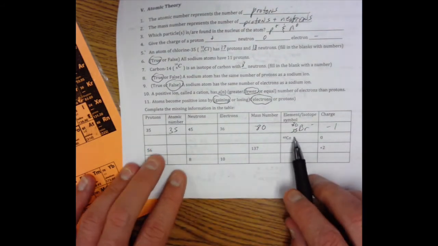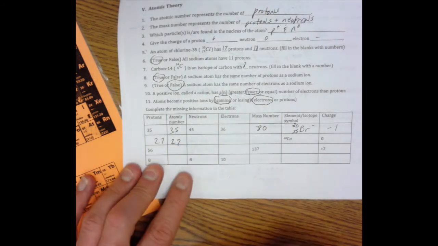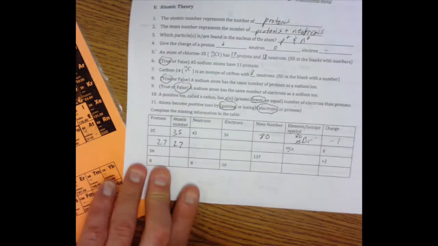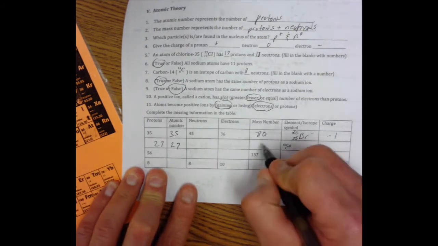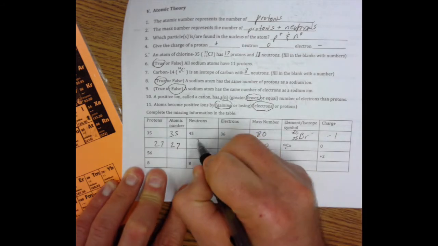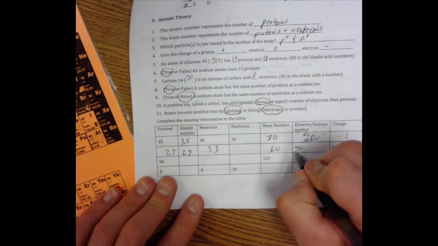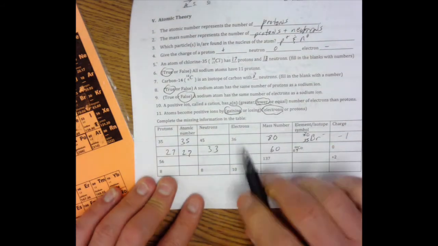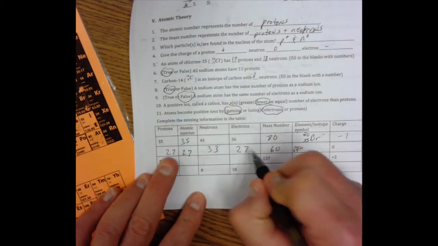Cobalt. Cobalt has 27 protons, so its atomic number is 27. 60 minus 27? The answer is 33. So 60 minus 27 is 33 neutrons, the mass number here. The 27 is going to go right there. And since it has no charge, it has the same number of protons as it does electrons.